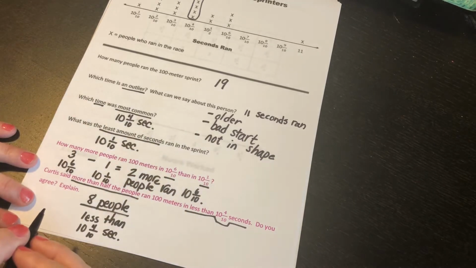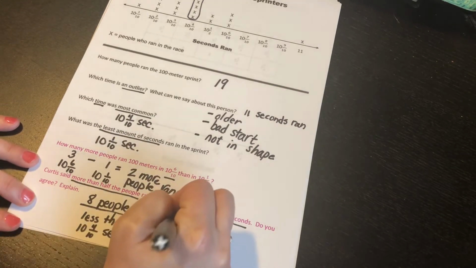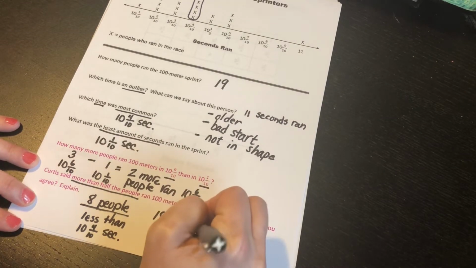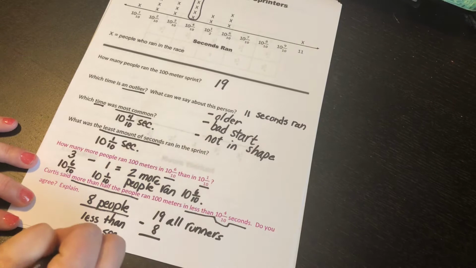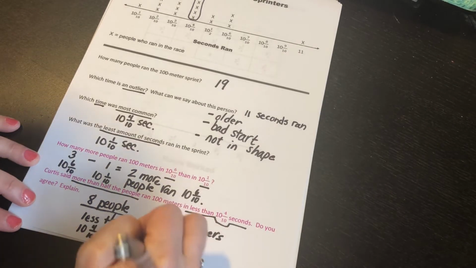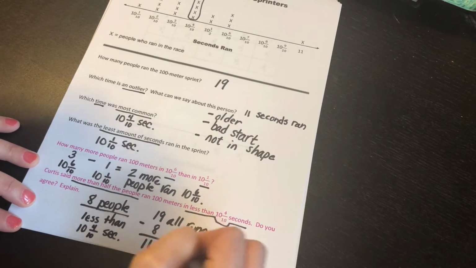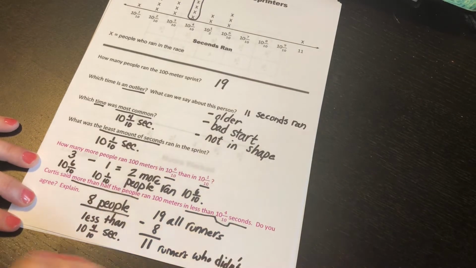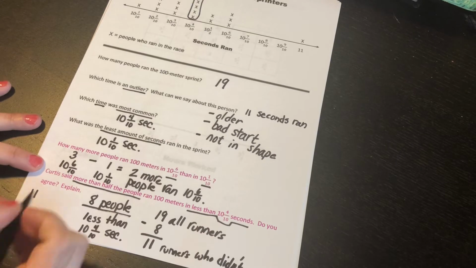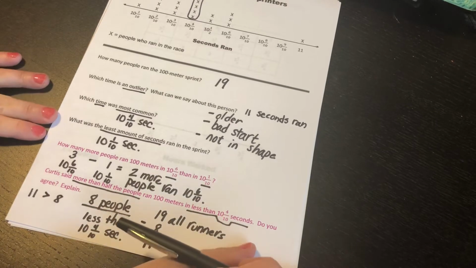Now he said that was more than half the people. Well, 19 is all runners. And if I subtract the 8 people who ran less than 10 and 4/10 seconds, that means 11 runners who didn't. So Craig's claim is incorrect. 11 didn't compared to the 8 that did. It's less than half the people. So you can't make that claim if the numbers don't work out.